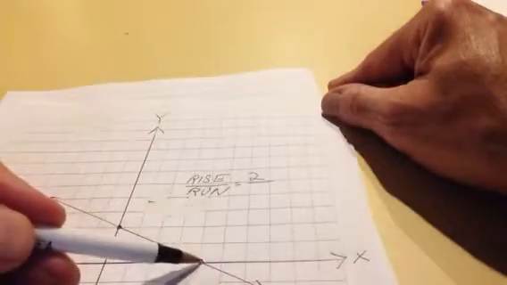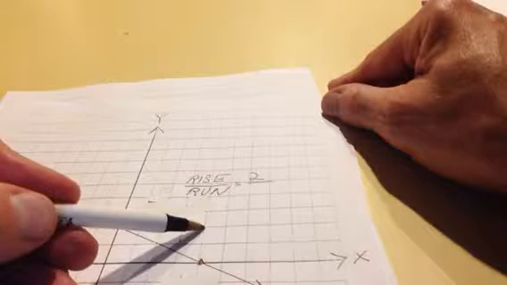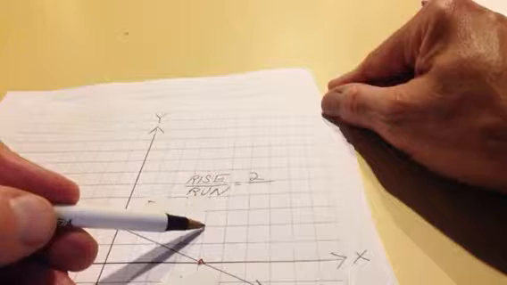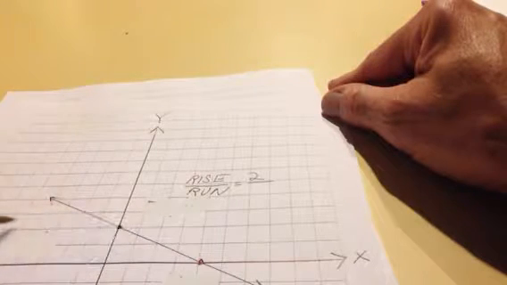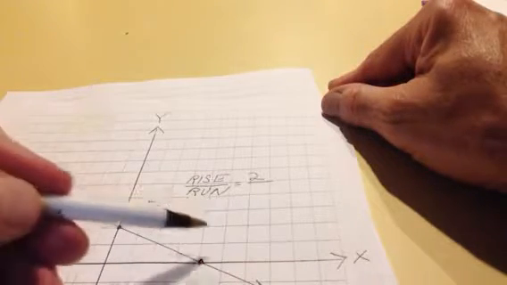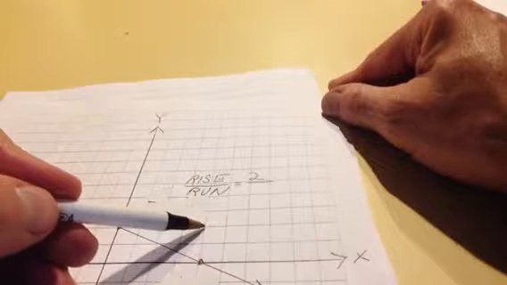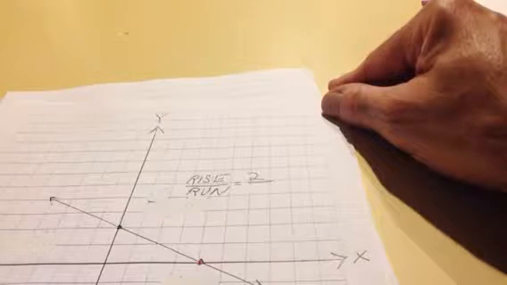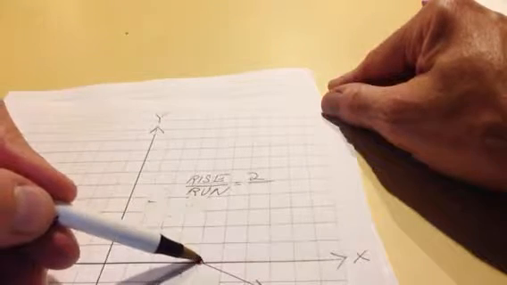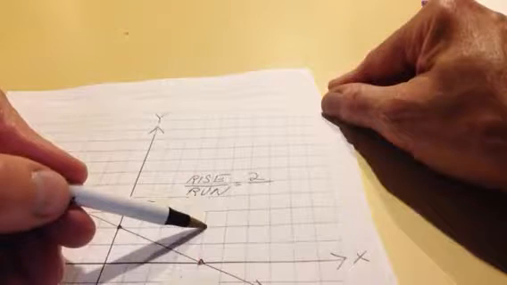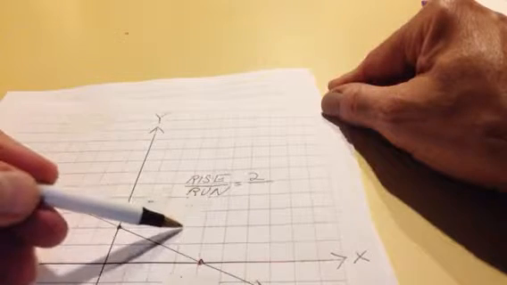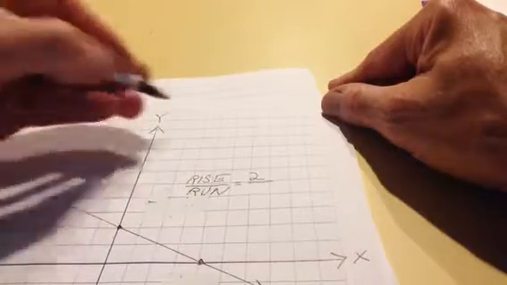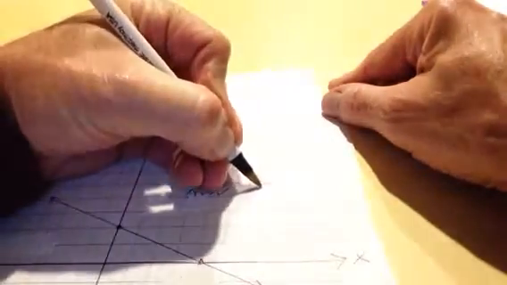Let's go back and do it again. The rise is 2 in the positive y direction. In this case, because we're going towards the left, the run is going to be a negative number. It's going towards the negative x direction. So let's start again. The rise is 1, 2, and the run is -1, -2, -3, -4 to get to our second point.